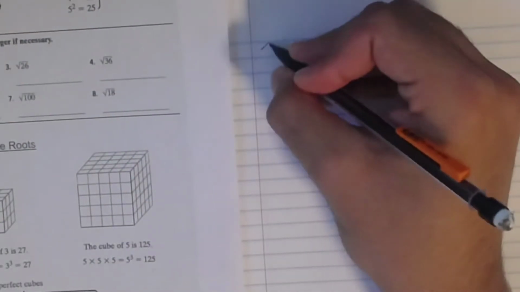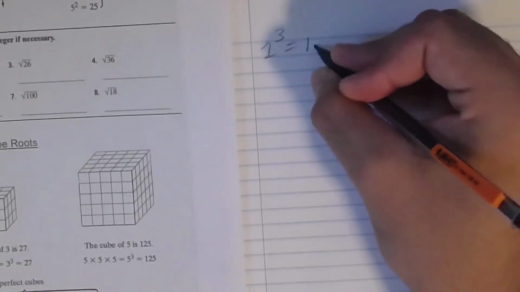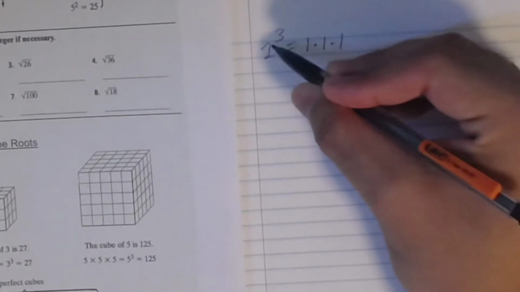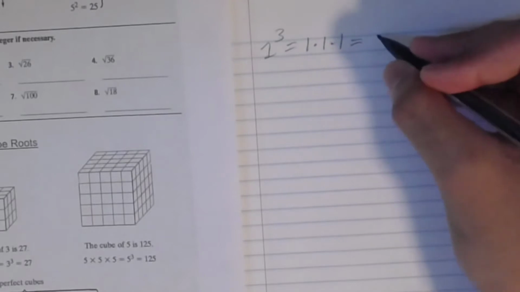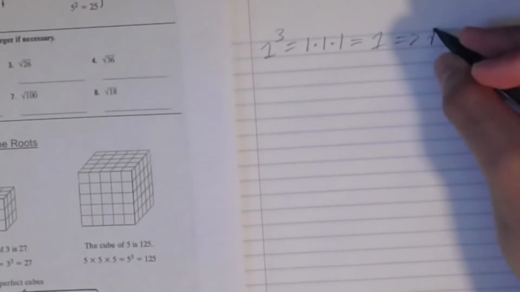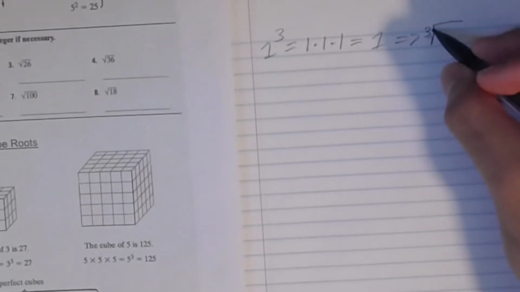Okay, let's just write it down. What's this 3 doing? It's multiplying with itself 3 times, which is exactly what we're doing. I should actually make a symbol. This is a cube root.